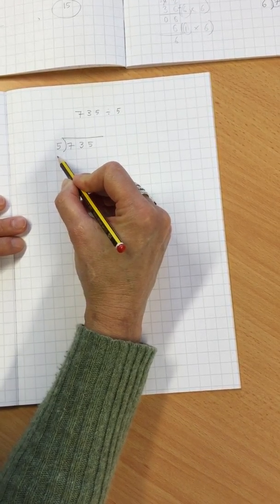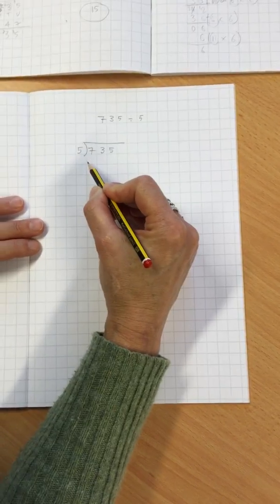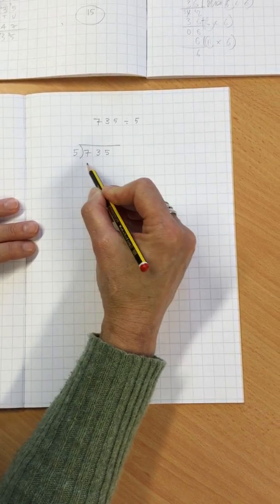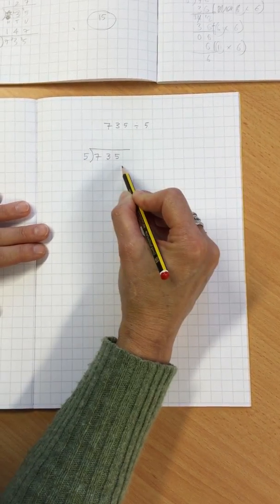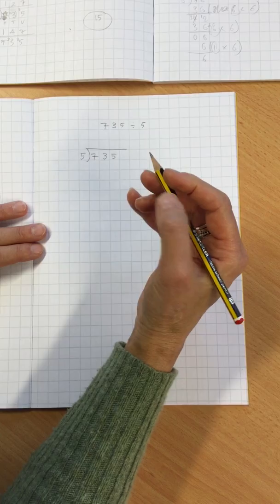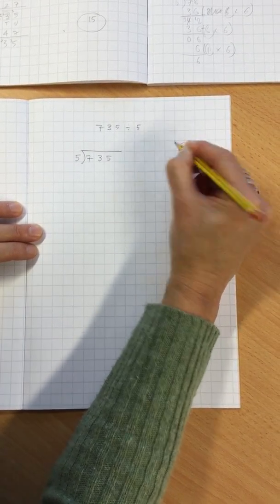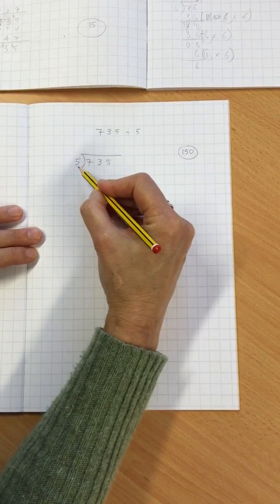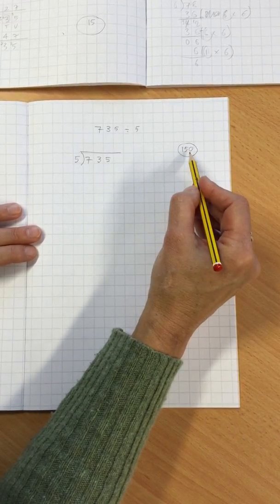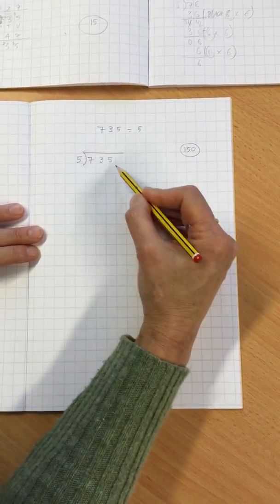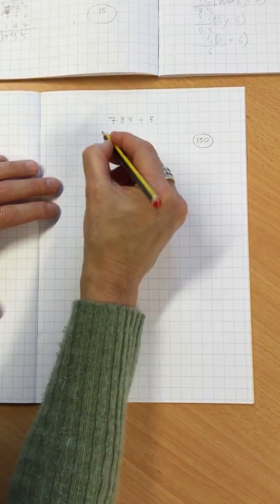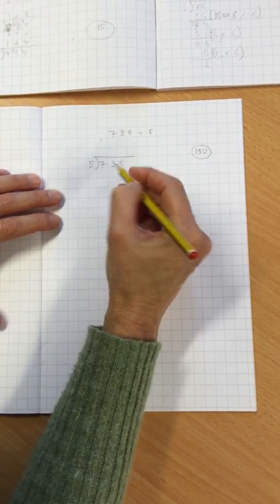100 lots of 5 is 500. I've got more than that. 200 lots of 5 is 1,000. I haven't got that much, so my estimate is going to be somewhere in the middle, about 150. So about 150 lots of 5 or 5 lots of 150 would be 735. Now I'm going to label my place value columns.